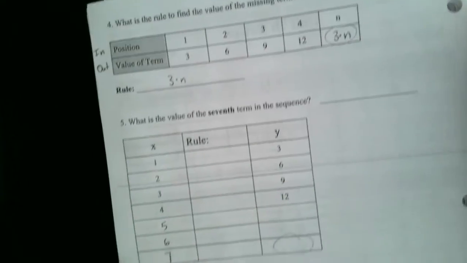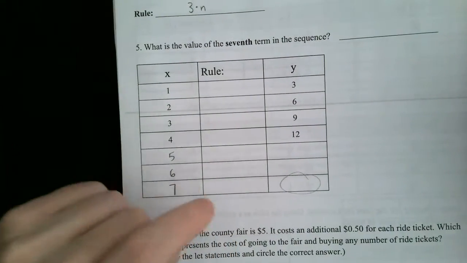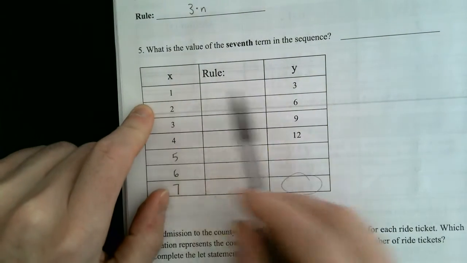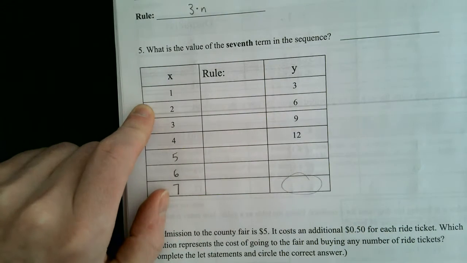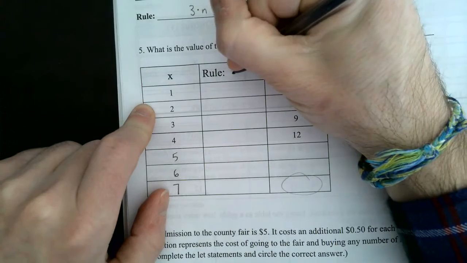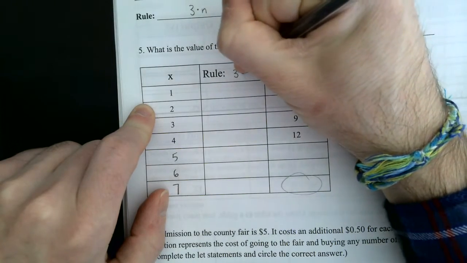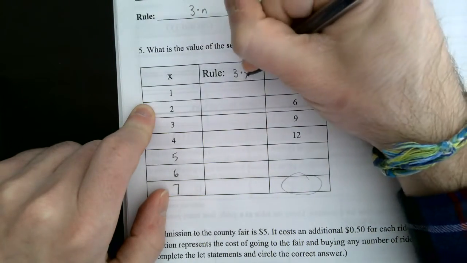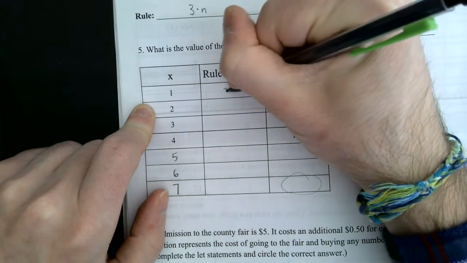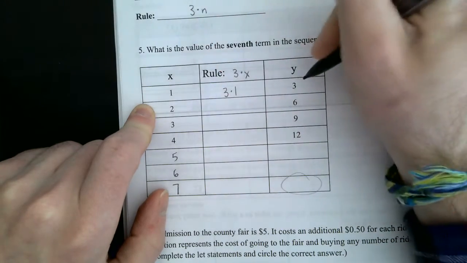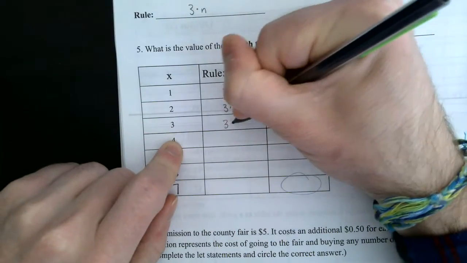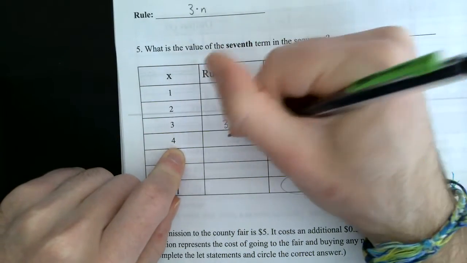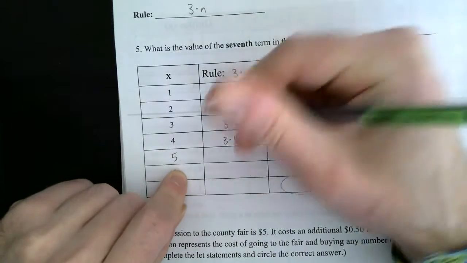All right, what is the 7th term in the sequence? Well, you got to find the rule first, and the rule is exactly the same as the one above it. How do we get from 1 to 3, 2 to 6? The rule would be whatever x is, you'll multiply it by 3. So unfortunately, these ones were the exact same thing. Hopefully you noticed that. So 3 times 1 would be 3. 3 times 2 would be 6. 3 times 3 would be 9. 3 times 4 would be 12.